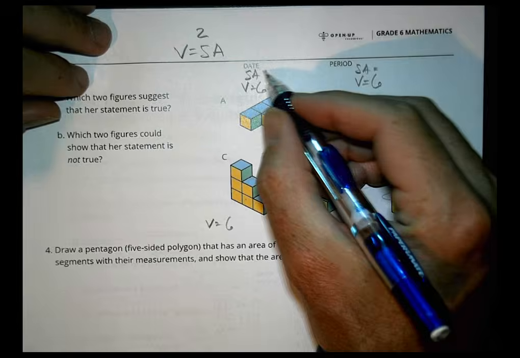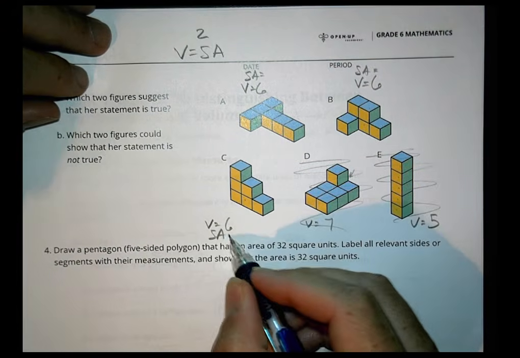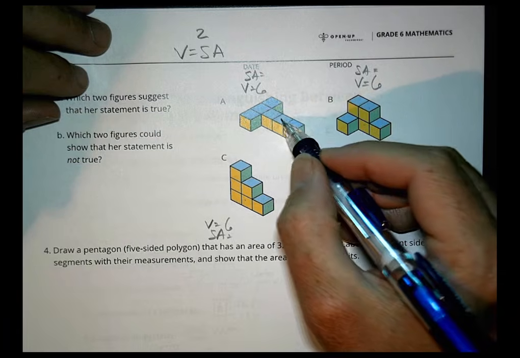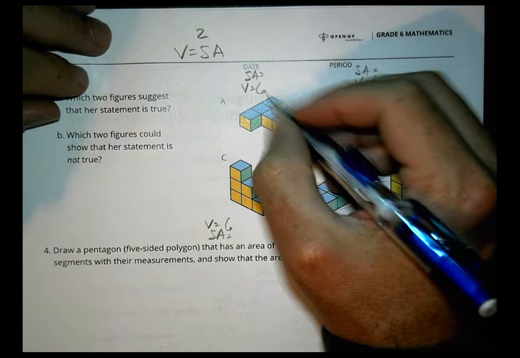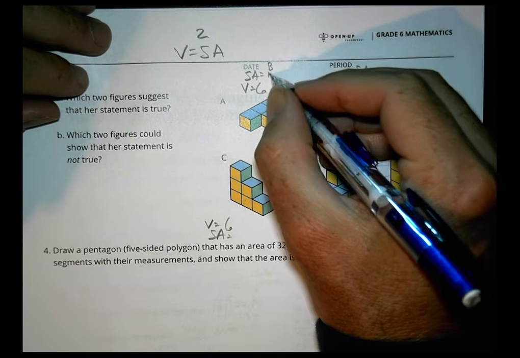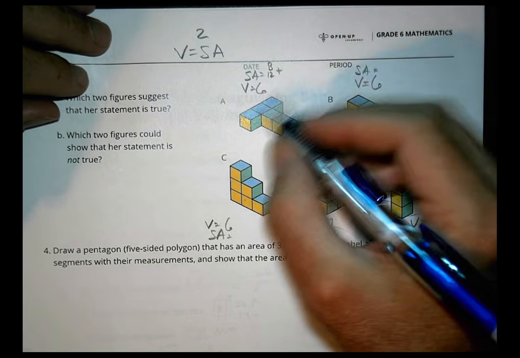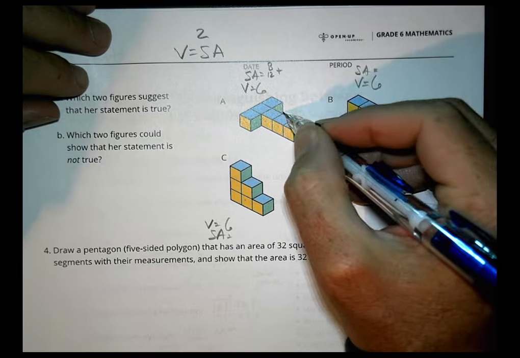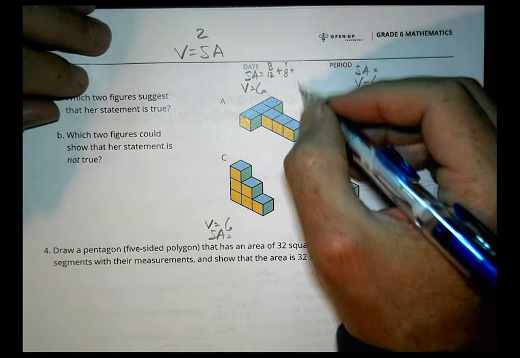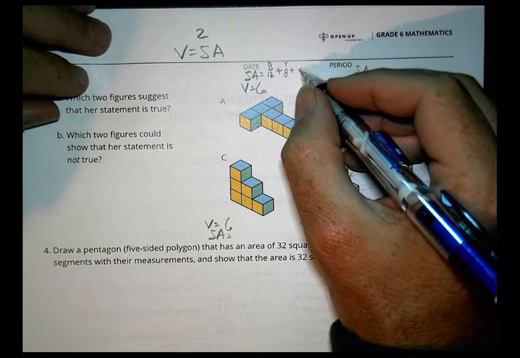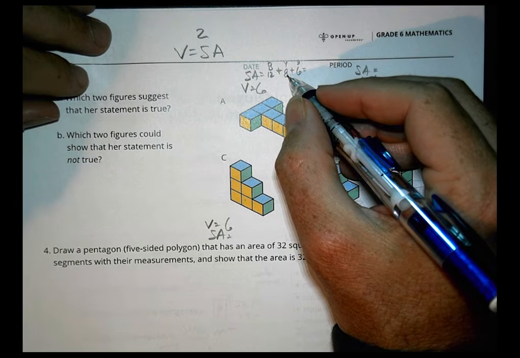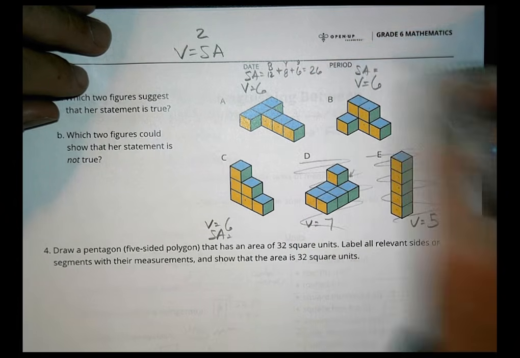For surface area, let's take a look at surface area for the ones that are left. For this top one we have 3, 4, 5, 6 blue, and on the back side, double it up, it becomes 12. So blue is 12 plus yellow, 1, 2, 3, 4, and the back side makes 8. And then the green we have 1, 2, 3, and the back side makes 6. So surface area here is 12 plus 8 is 20, plus 6 is 26.